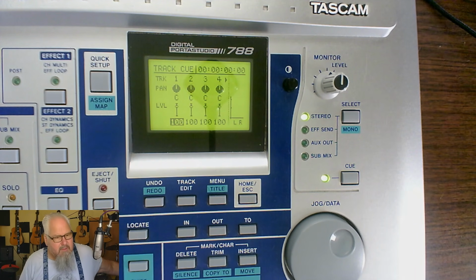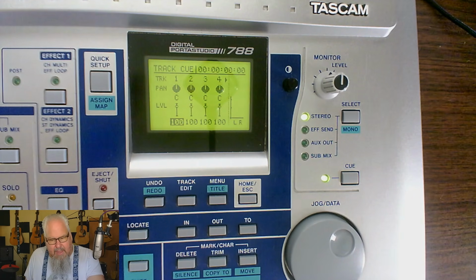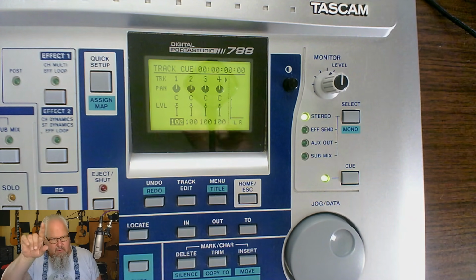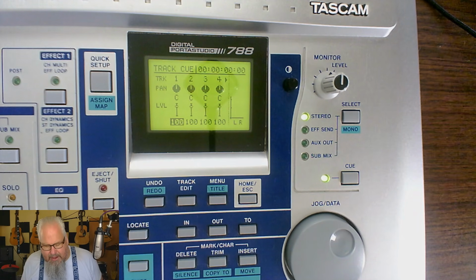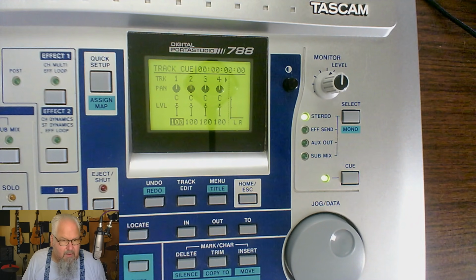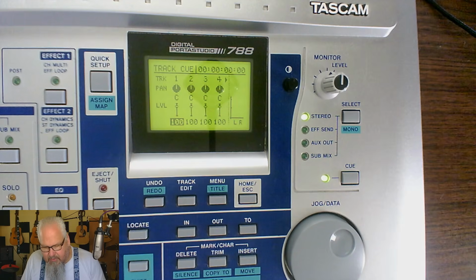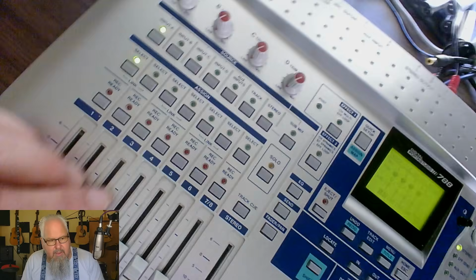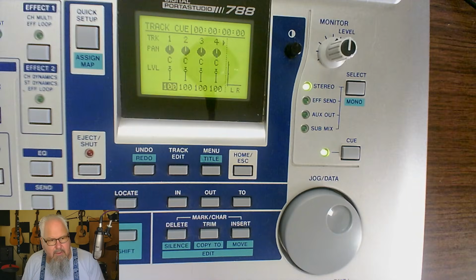now if you've seen me use the 464 before, I have that little area on the 464 that's all dials for 1, 2, 3, 4. So what track cue does is it allows you to change whether or not you can hear what is on the track. So it's not used by the faders. As you can see, I'm moving the faders and it's not doing anything to them.